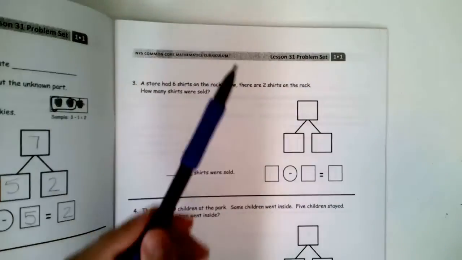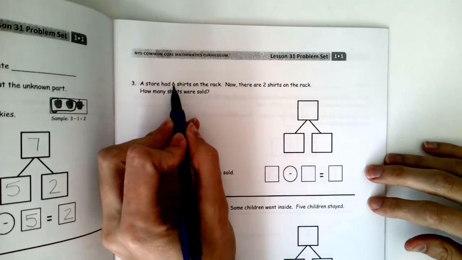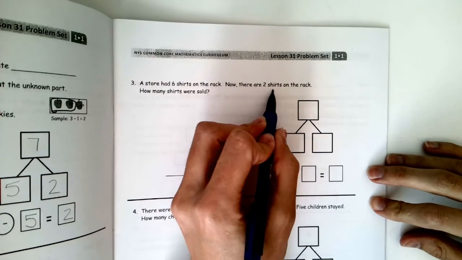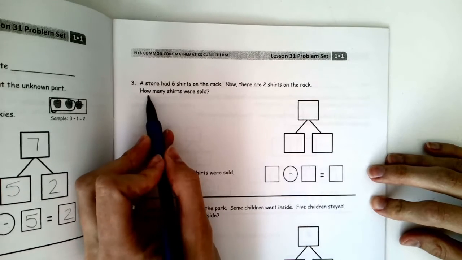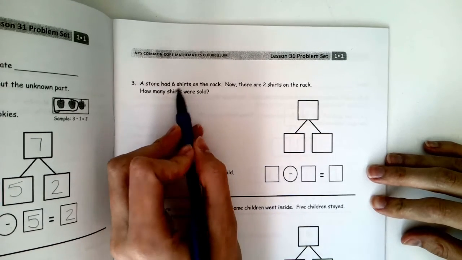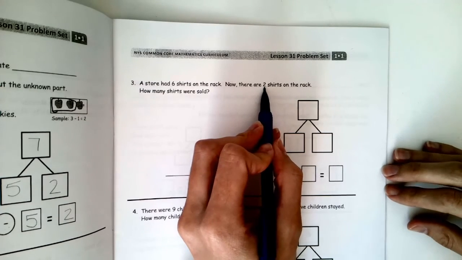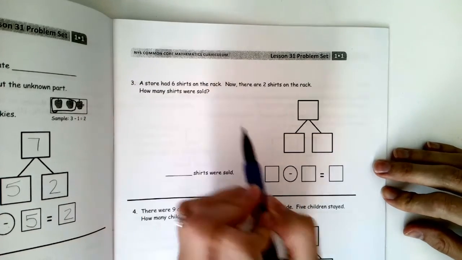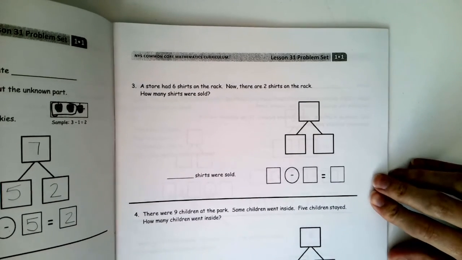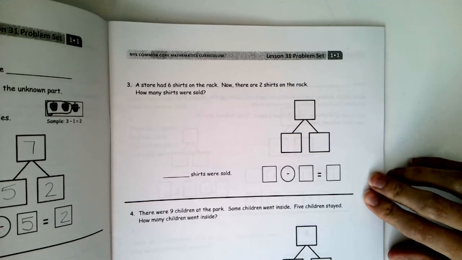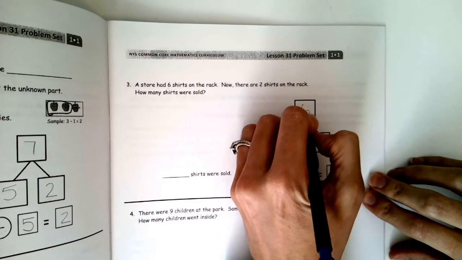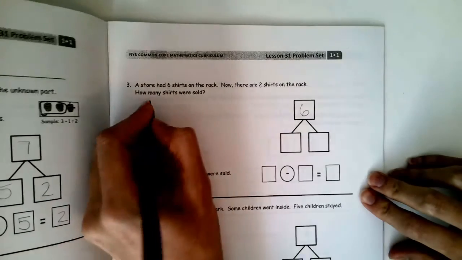Number 3. A store had 6 shirts on the rack. Now there are 2 shirts on the rack. How many shirts were sold? Ooh, so they started with 6. They were left with only 2 on the rack. We have to figure out how many shirts were sold. Okay, do you know our whole number here that we can start with? That number is the bigger number, which is 6. There were 6 shirts all together.